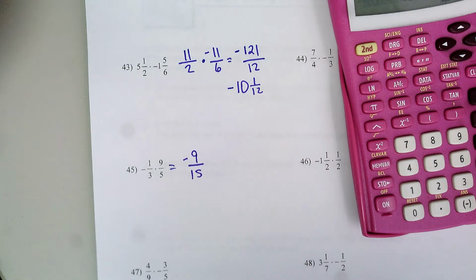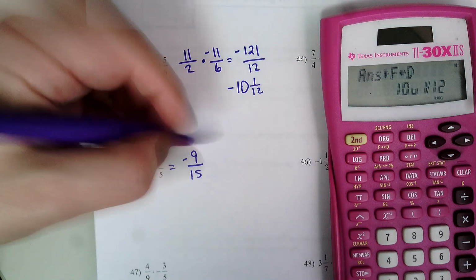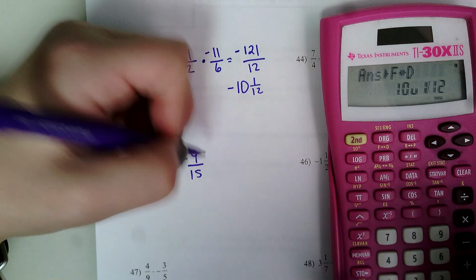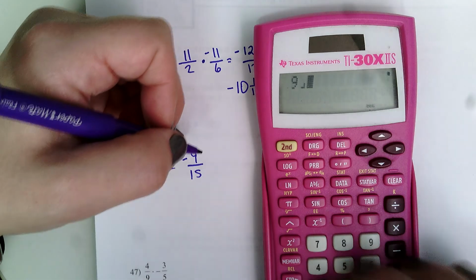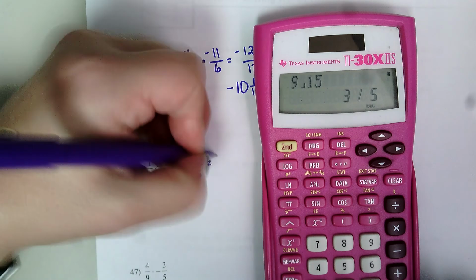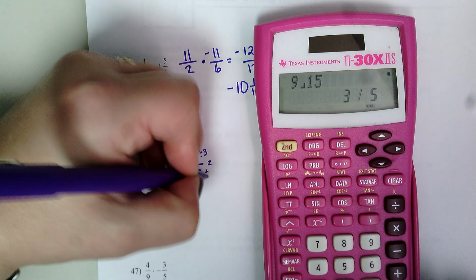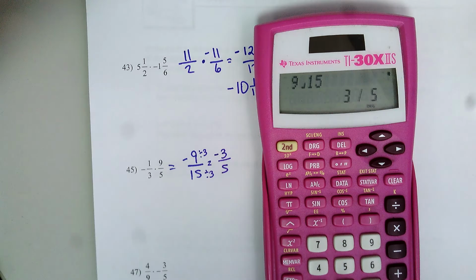And I can simplify that because I know that 9 and 15 both have 3 in common. So I could either reduce 9 over 15 to make it 3/5, or I can say 9 divided by 3 and 15 divided by 3 is going to give me 3/5. Make sure you put the negative.